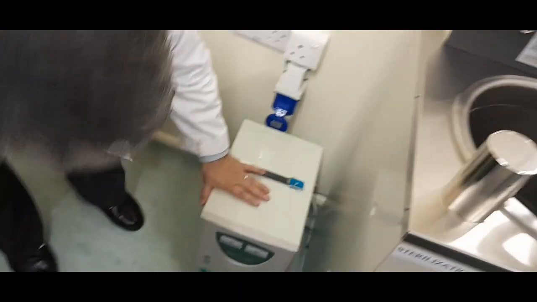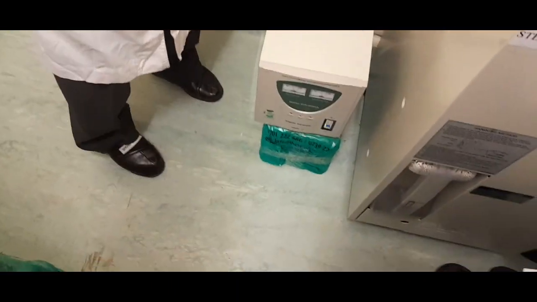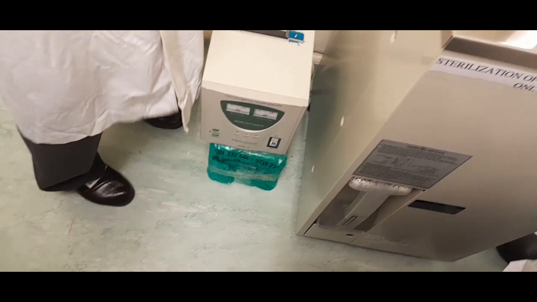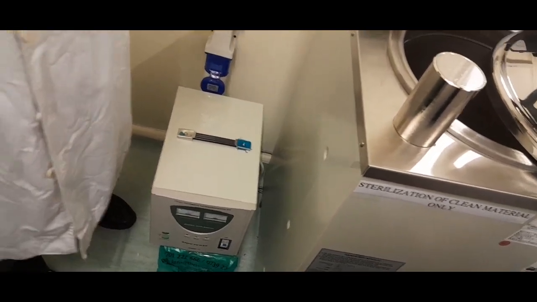this one is the AVR. Your country also sometimes faces irregular electricity, right? So you use an AVS, automatic voltage switcher, and then an automatic voltage regulator (AVR), and also the UPS. Those three machines you use.